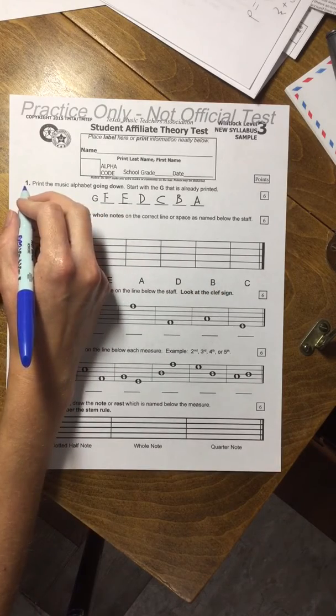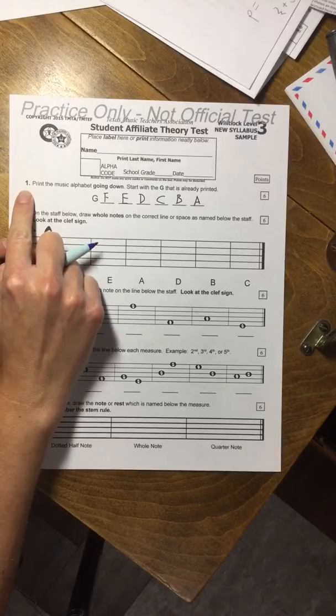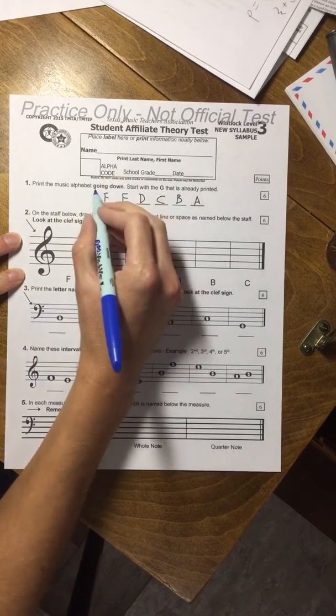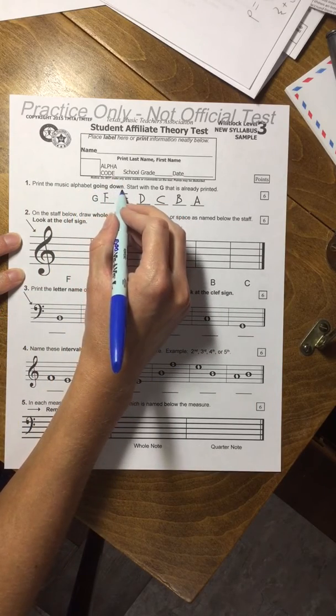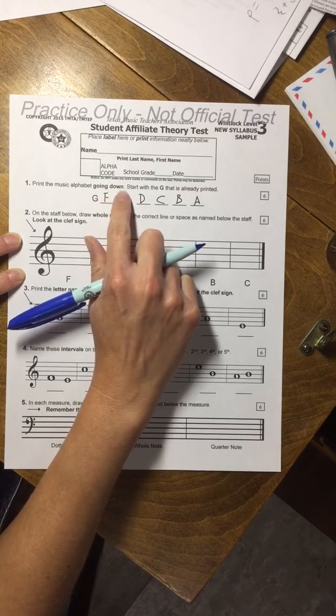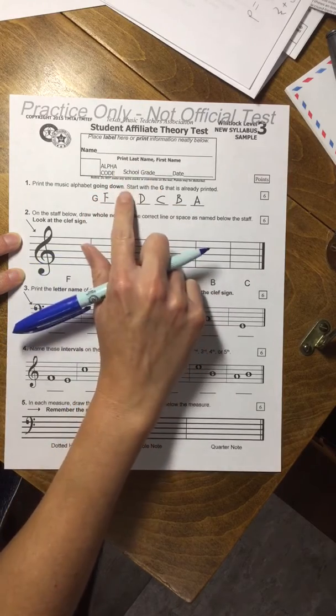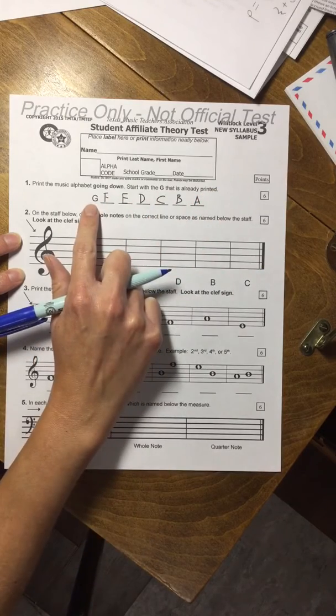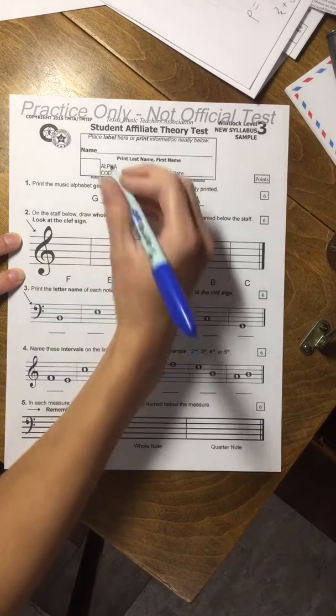Now, we're going to go to number 1, and we will read the question. Print the music alphabet going down. Notice that it is in bold. Make sure it's going down, not going up. Start with the G that is already printed. G, what letter comes before G?